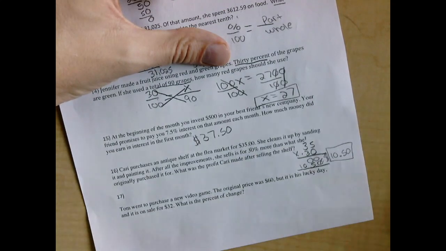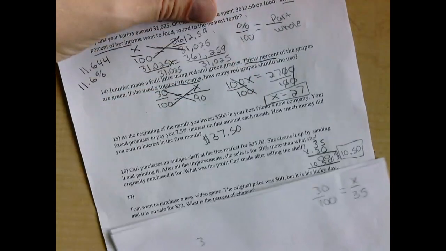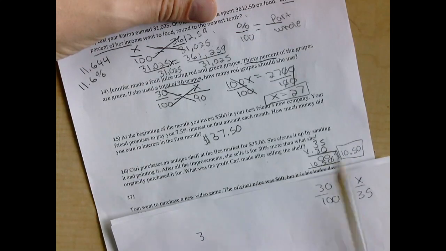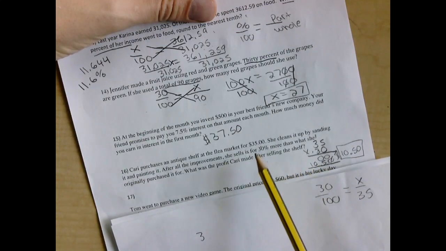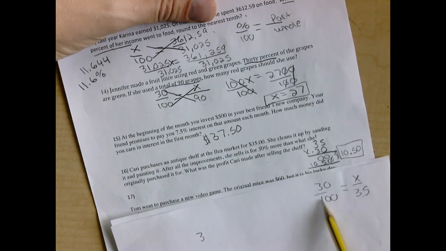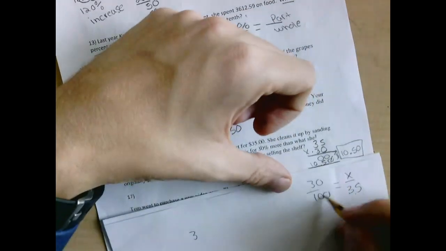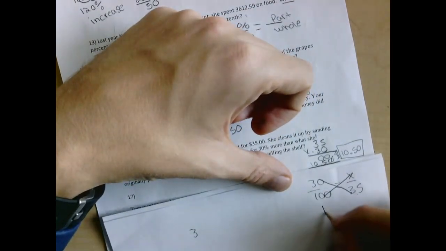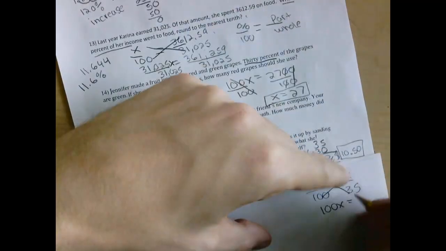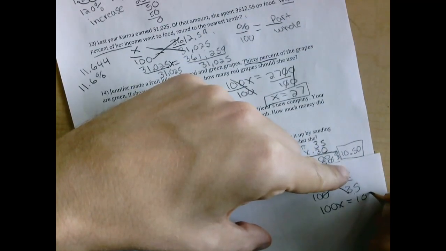Another way you can do this problem is by doing 30 over 100 is equal to x over 35. Where our percentage goes in here, over 100, is equal to our partial amount, which is x, over our total amount, which is 35. So I can start by multiplying opposite to get 100x is equal to 1,050.